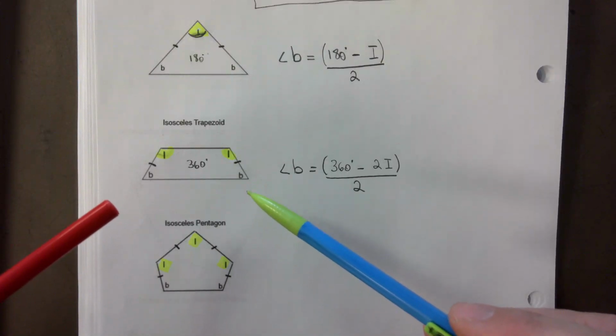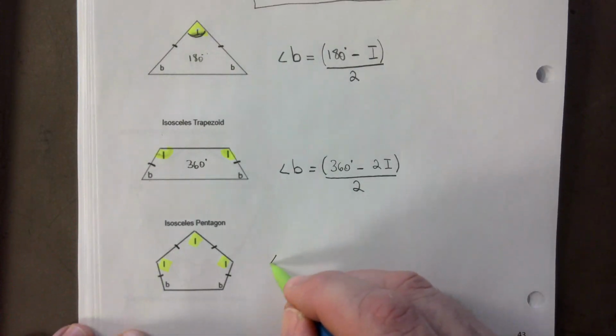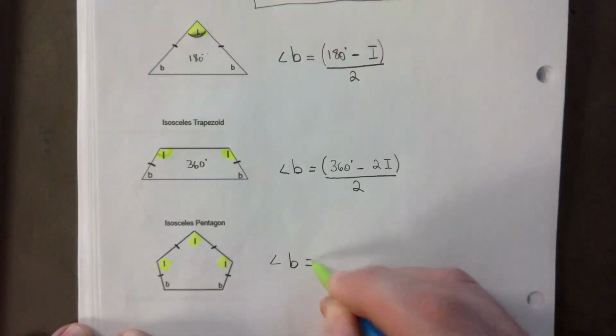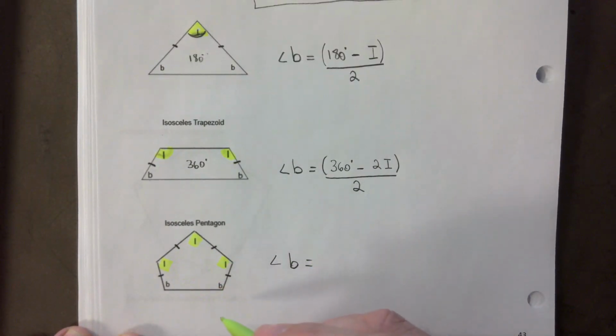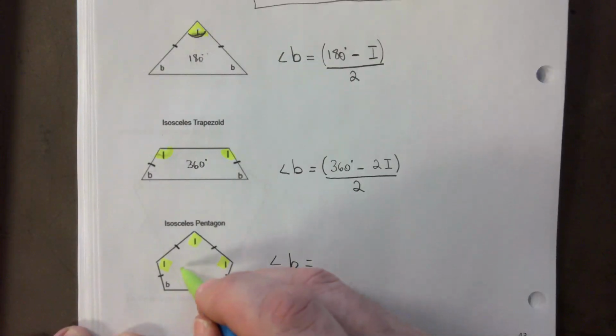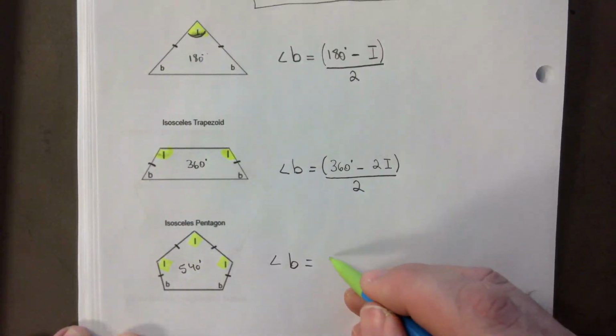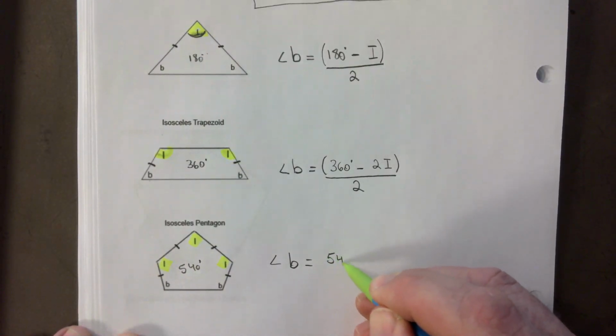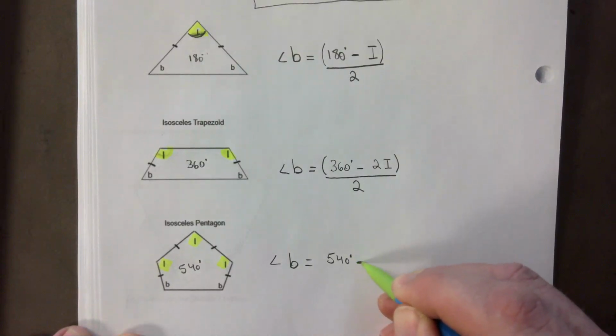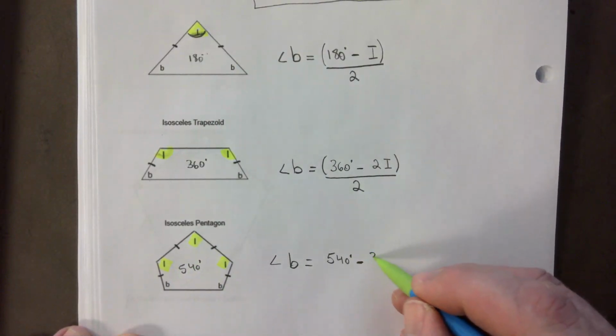Okay, guys? Let's do the last one here. Anybody remember what a pentagon adds up to? We did that today. 540, right? So I'll write that in here. So what pattern are we going to use? We're going to say 540 minus 3 i's.